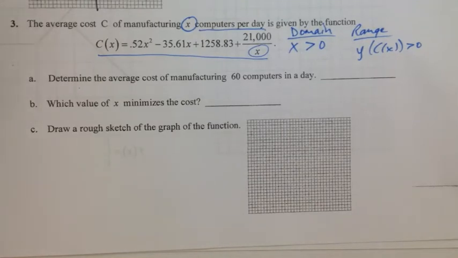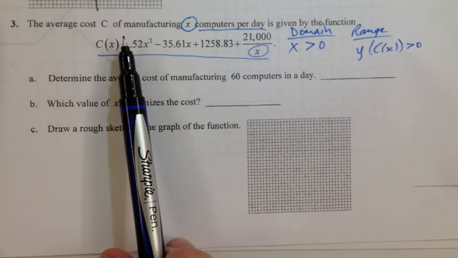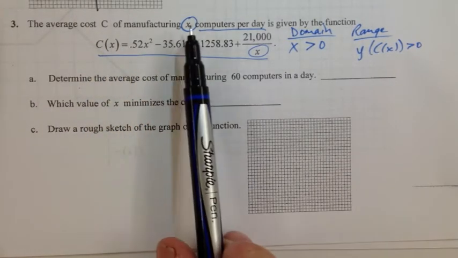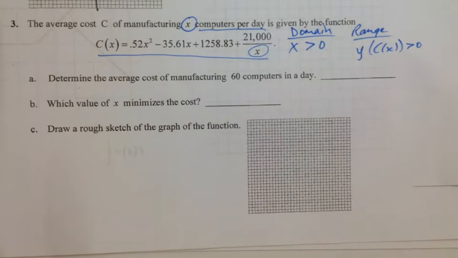So number 3 is obviously, if you haven't noticed already, the hardest problem here. It's going to require that you're adept at using your calculator, so let's go ahead and take a look. We've got a cost function of manufacturing X computers per day. Okay, and that's given to us by this formula.